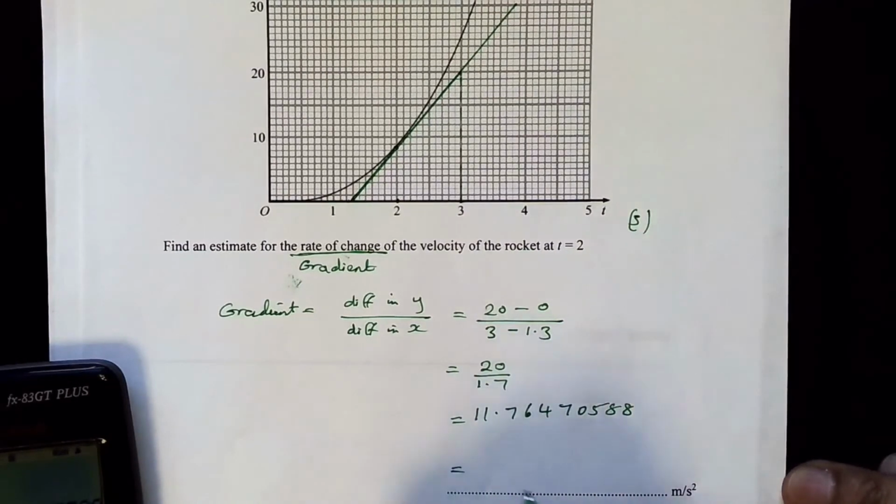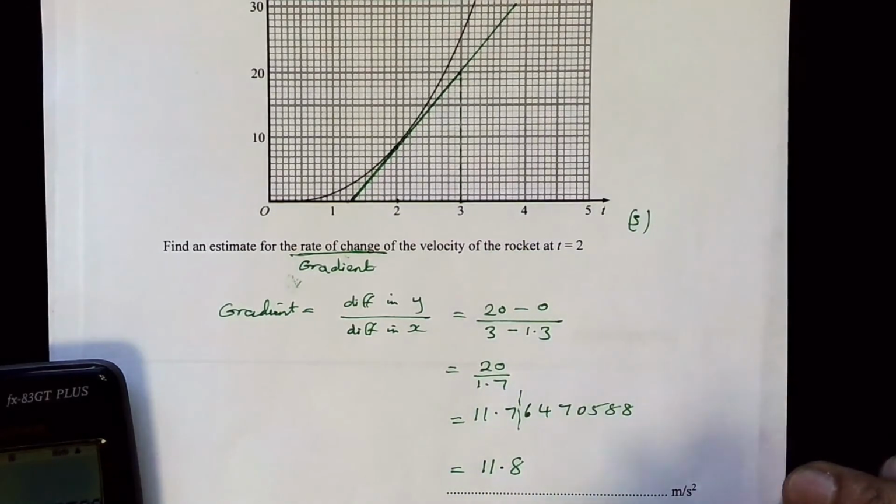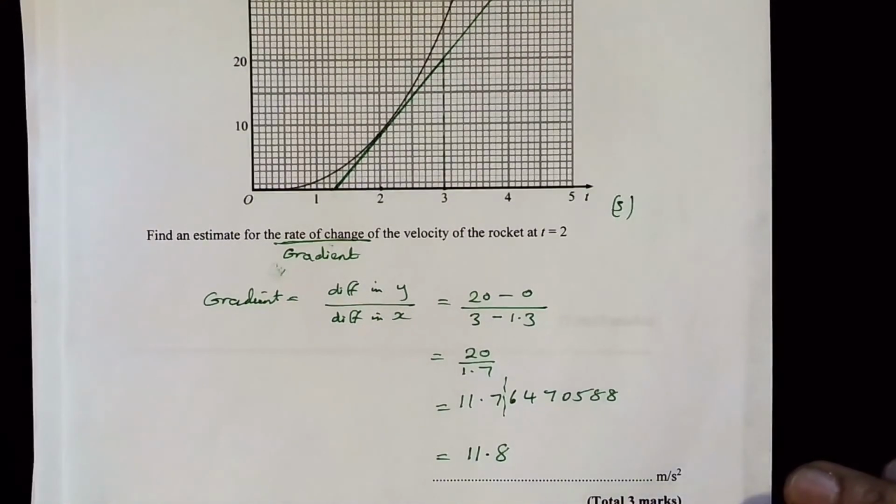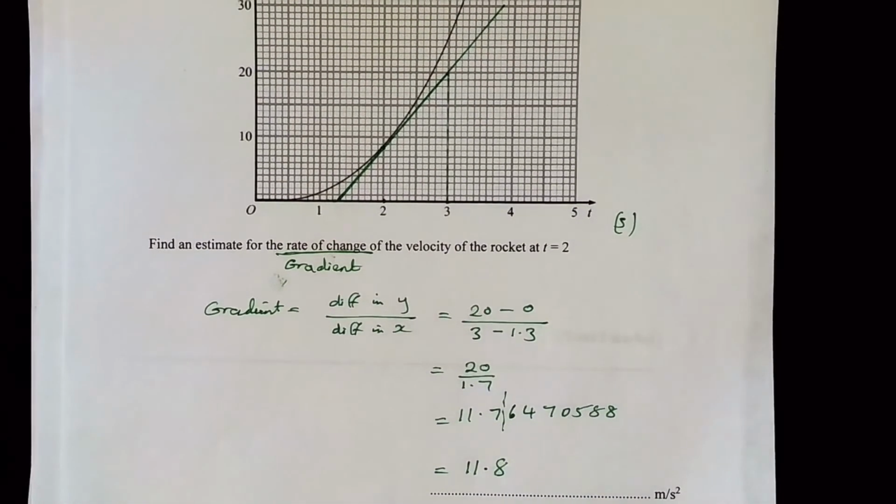That gives me 11.8 meters per second squared, which is the acceleration.